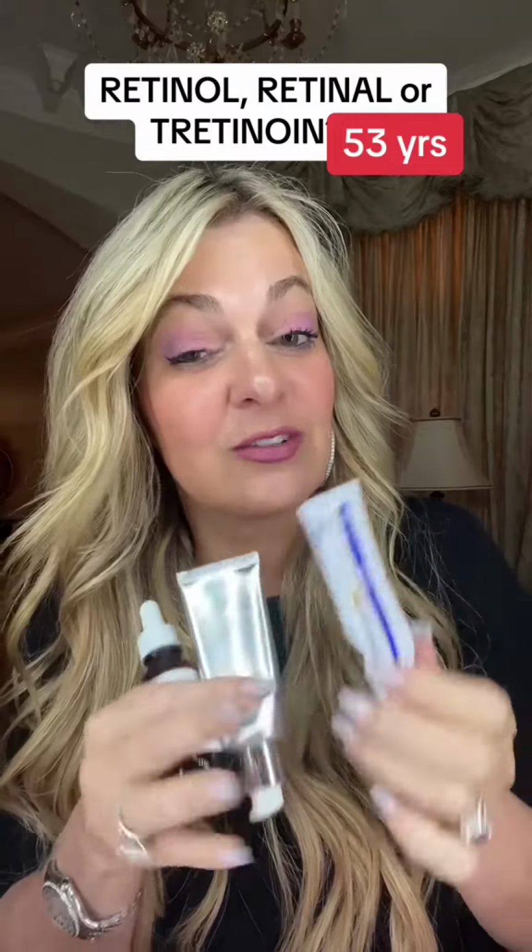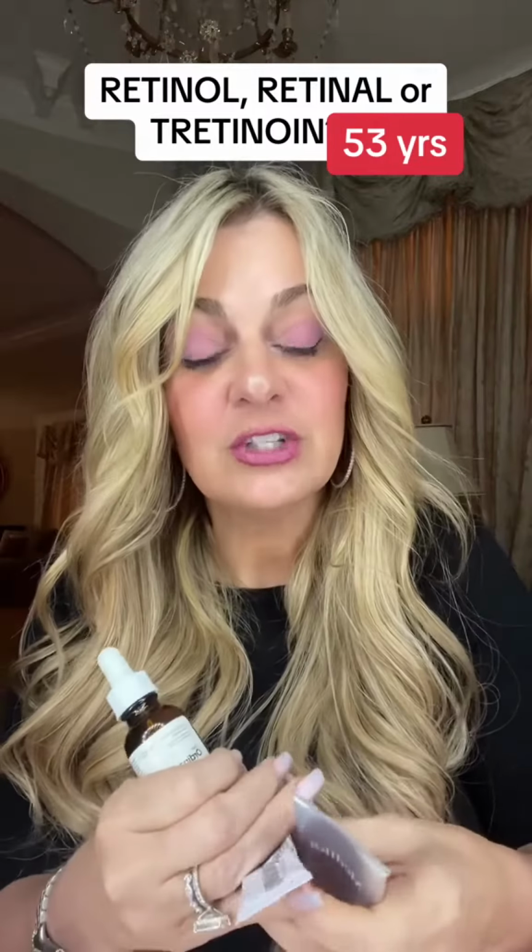One of the most common questions I get is, what is the difference between retinol, retinal, and tretinoin? So let's talk about it. Once you learn this, it's going to make so much sense. If you take a look at it, retinol, retinal, and tretinoin are all derivatives of vitamin A, and they all basically give you some level of results.